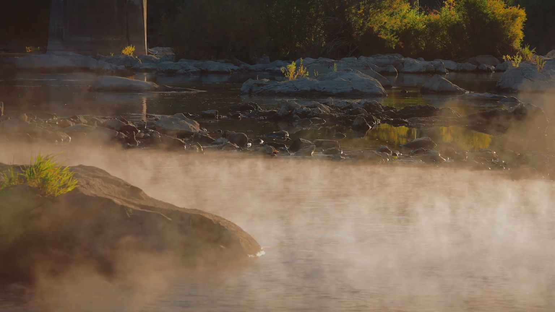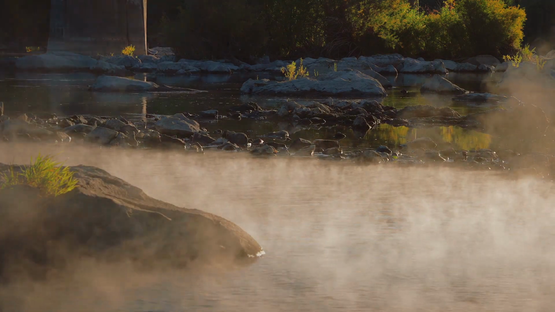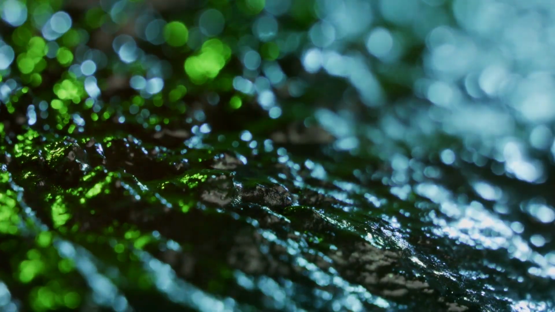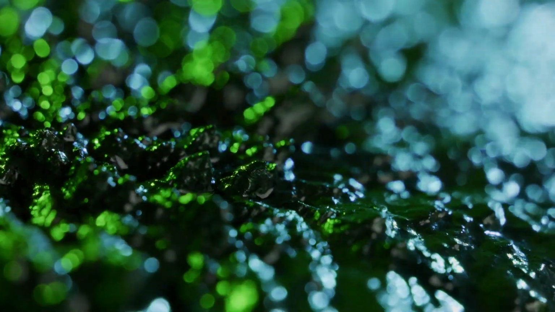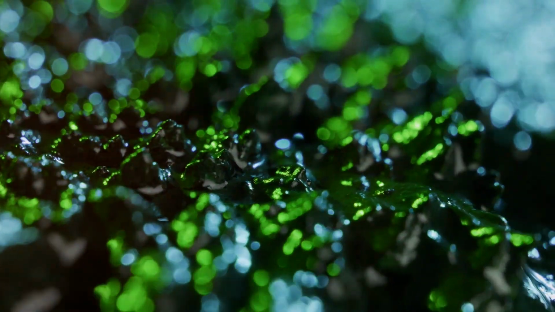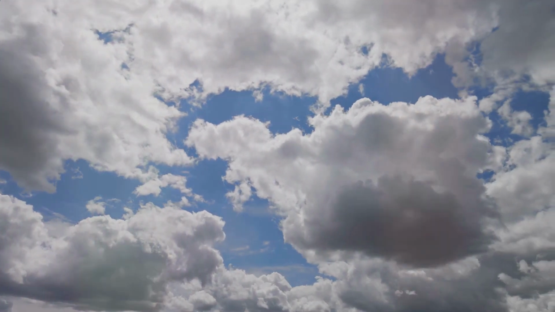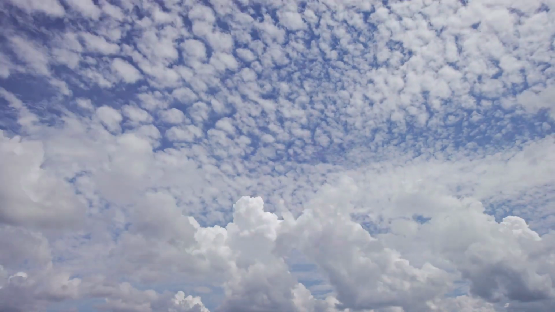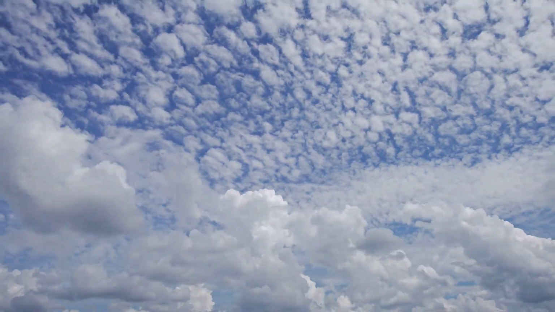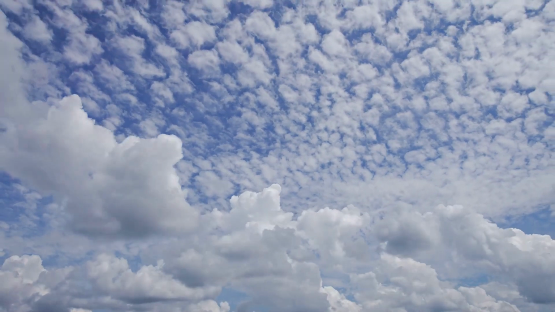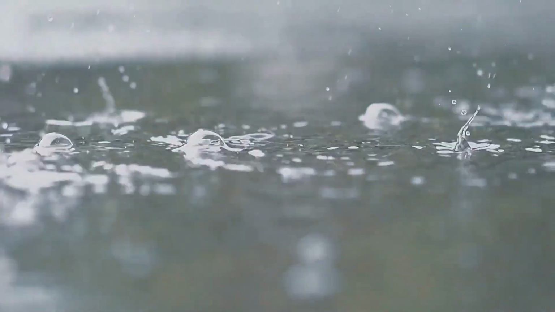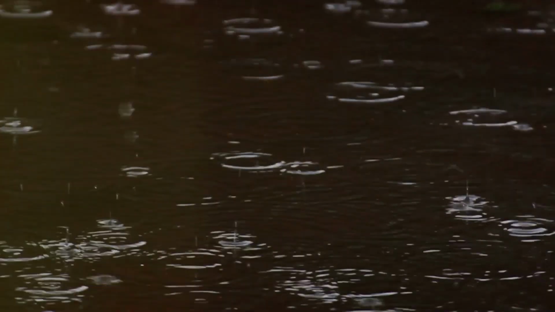Next, that water vapor rises higher into the atmosphere where it gets cooler. As it cools, it starts to change back into tiny droplets of liquid water in a process called condensation. These droplets come together to form clouds. So when you look up and see clouds, you're actually looking at millions of tiny water droplets that have condensed in the sky, but the water doesn't stay in the clouds forever.